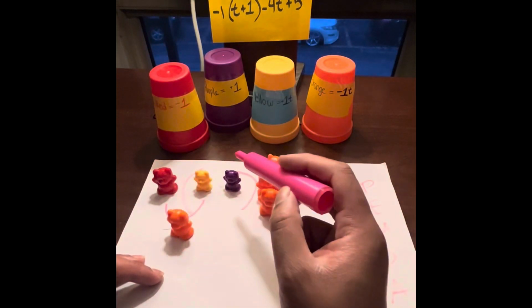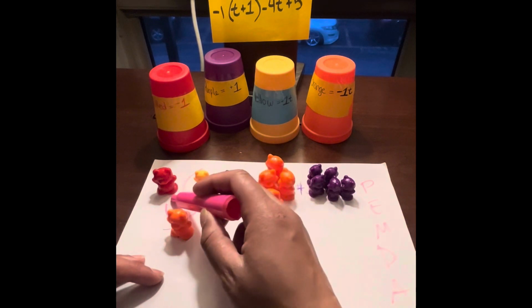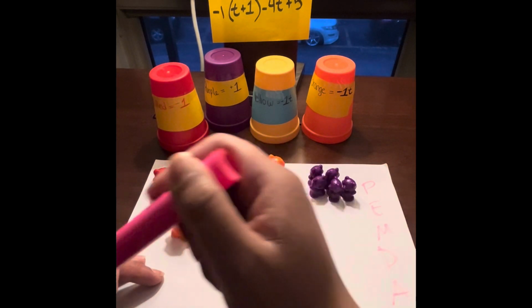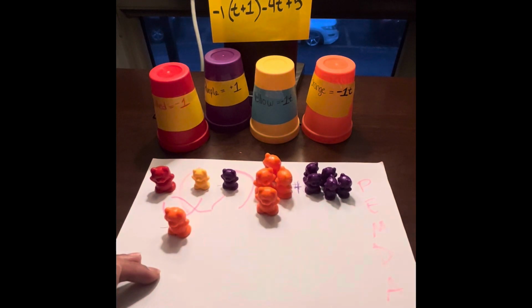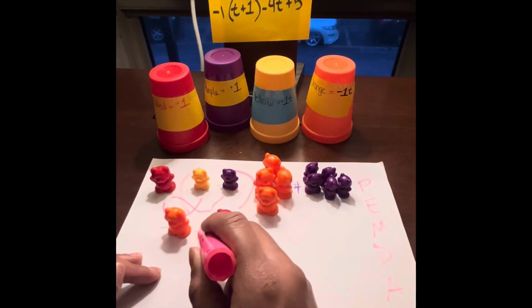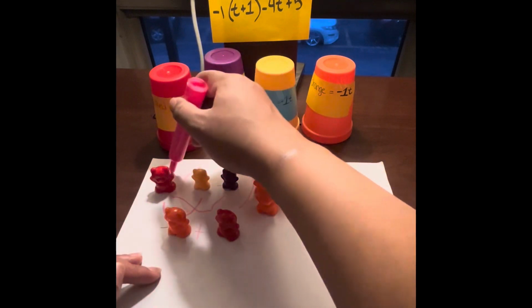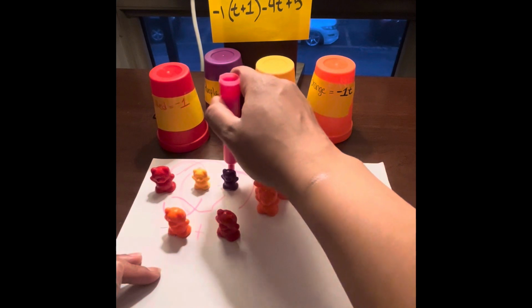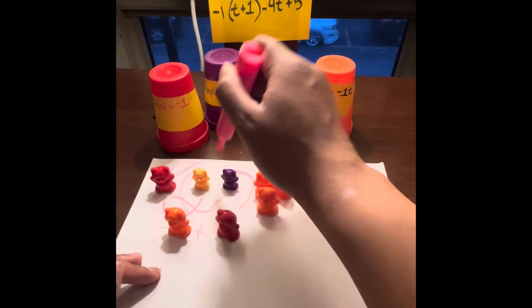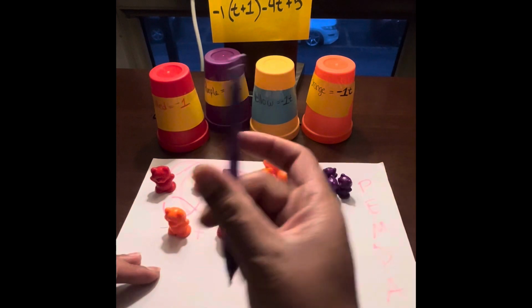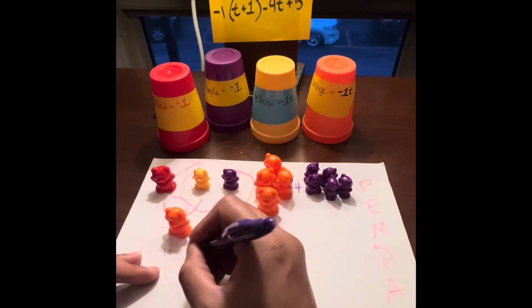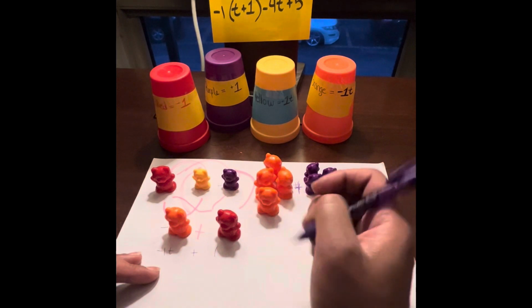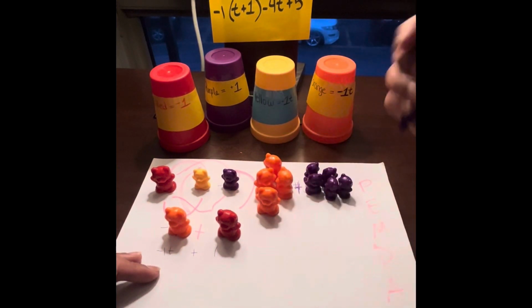So negative 1 times 1 would still be negative 1. So we're going to use another red for that. And the equation still will be plus in between those. We just distributed here. So we did negative 1 times t, and then we did negative 1 times positive 1. So these now become negative 1t plus negative 1. Now we have our negative 4t on the outside of the parentheses.